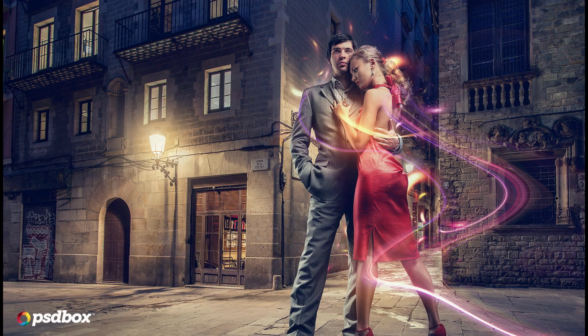Hey there, in this Photoshop tutorial I will show you how I created this image in Photoshop. I combined two stock images, the couple that you can see here and also the background, and then I added some light effects. But what I want to show you in this tutorial is how to work with the hair.